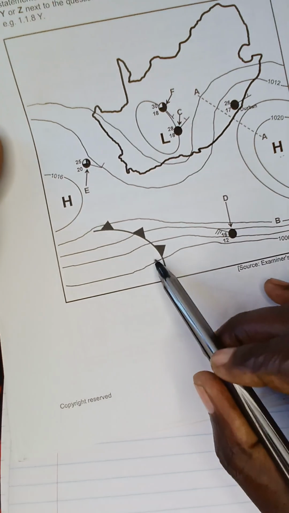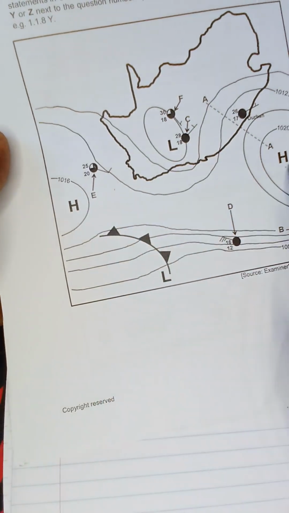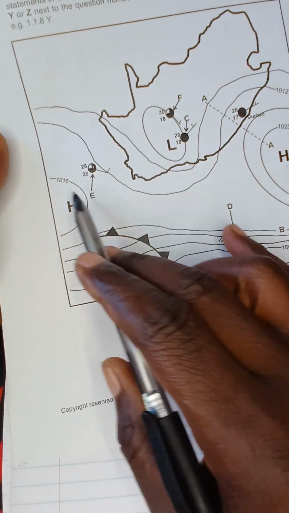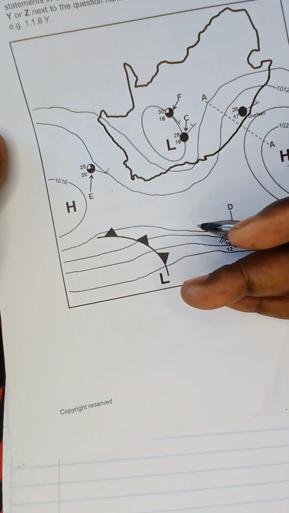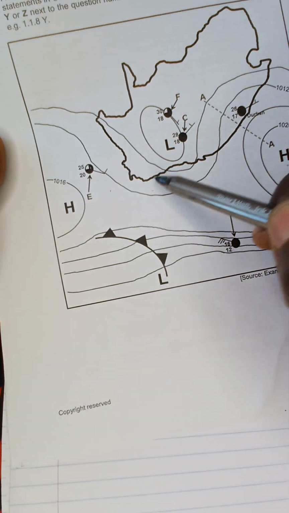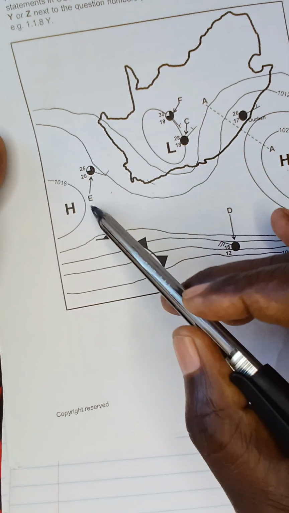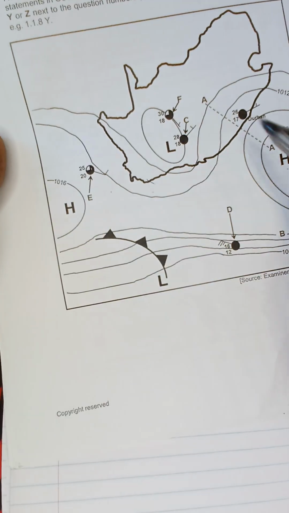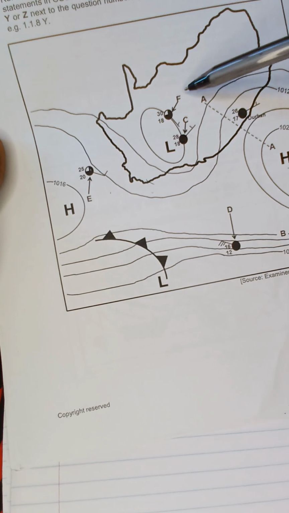If you can see your cold front here, it's far away from Cape Town. It's further south. Why? Because of the blocking effect of our South Atlantic high and also our South Indian high. In terms of its movement, it does not affect the weather during summer. Why? Because of the blocking effect of our South Atlantic and South Indian highs, because they have moved further south because of the changing position of our intertropical convergence zone.